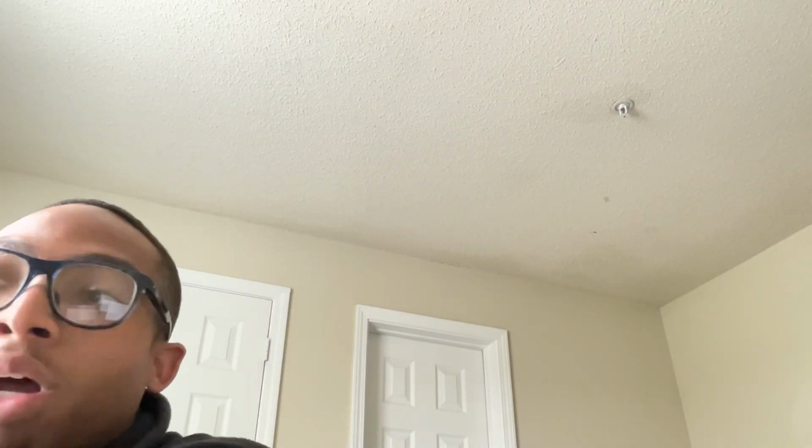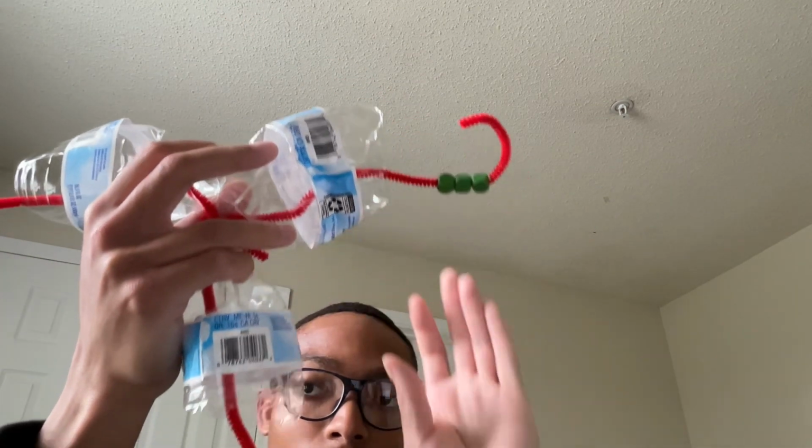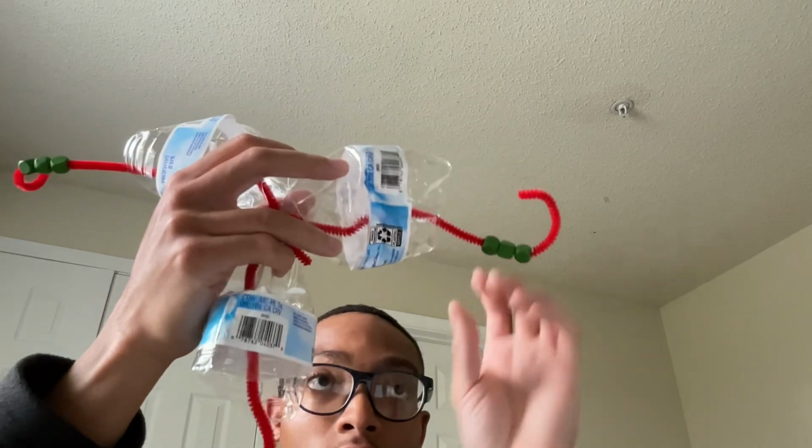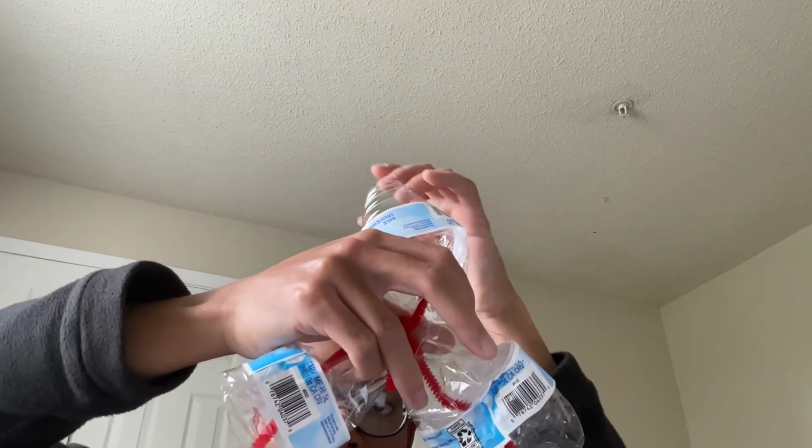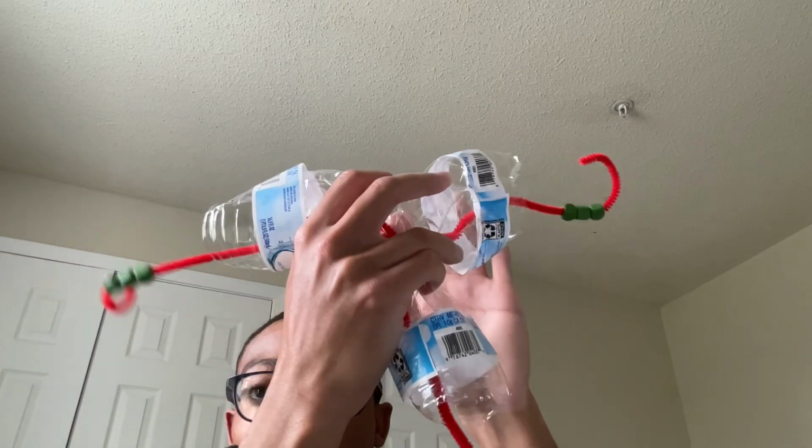Some of the limitations for my model, well, here is the second model for the mutation. The calcium ions are here. You can see the increase in calcium ions to represent the mutation.